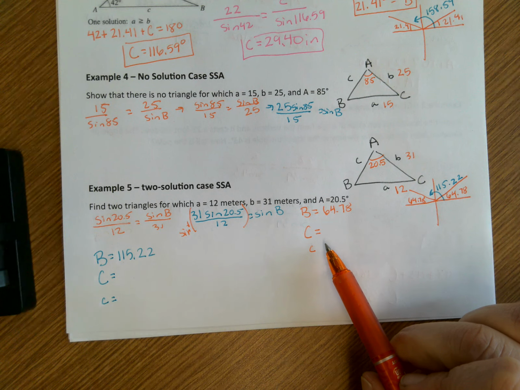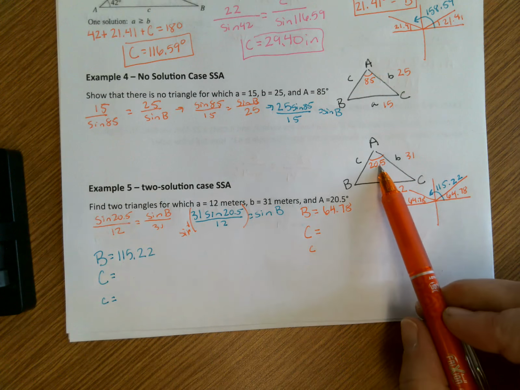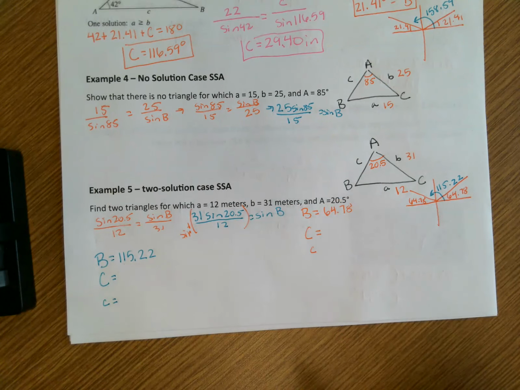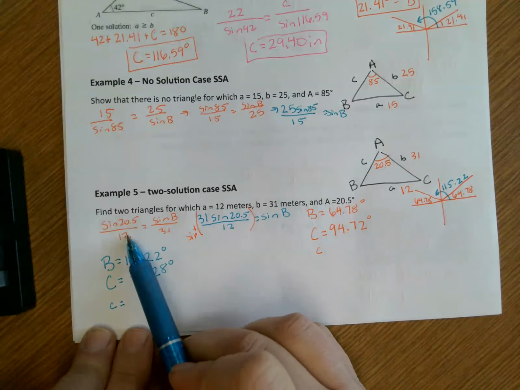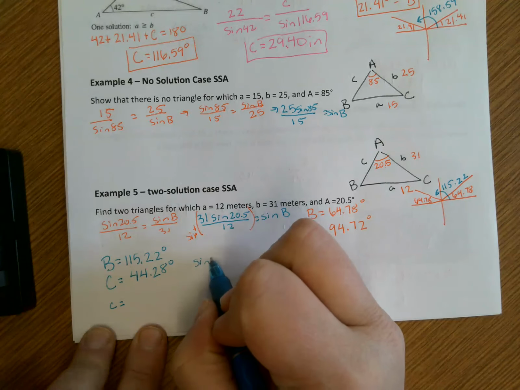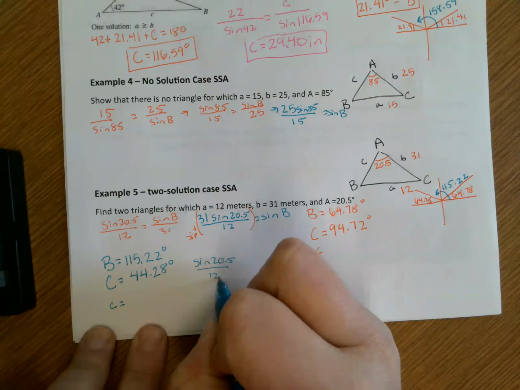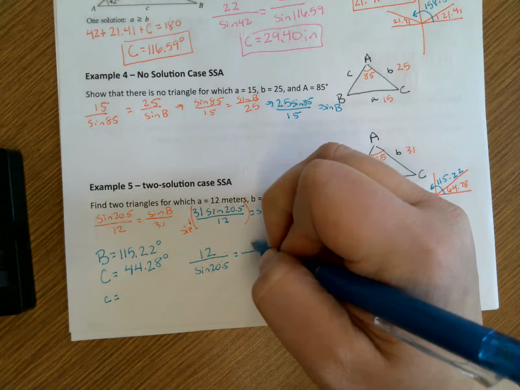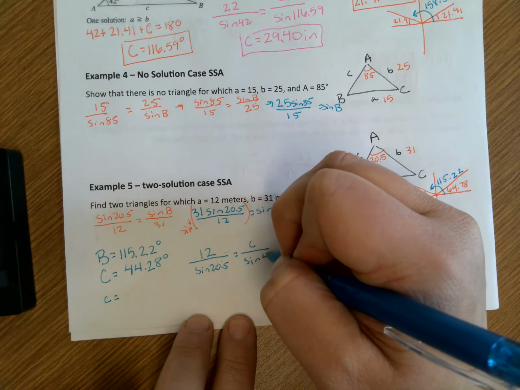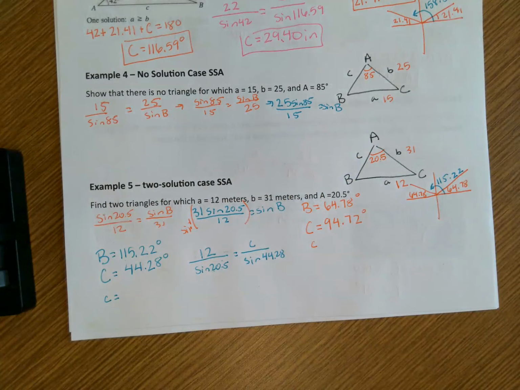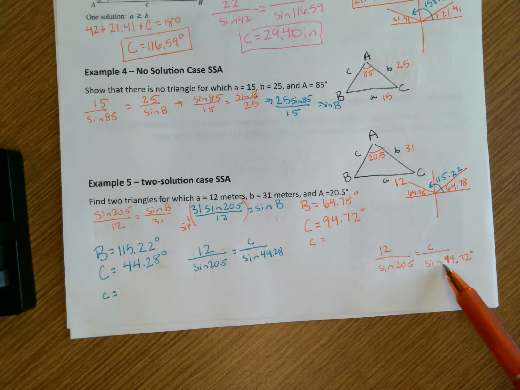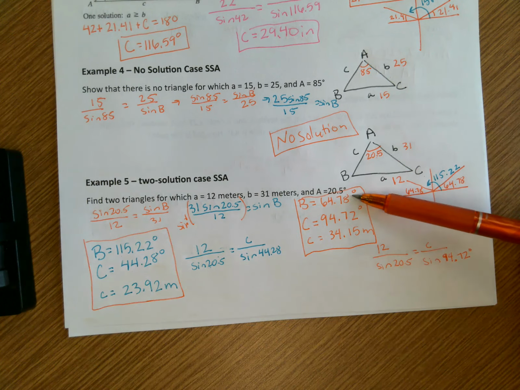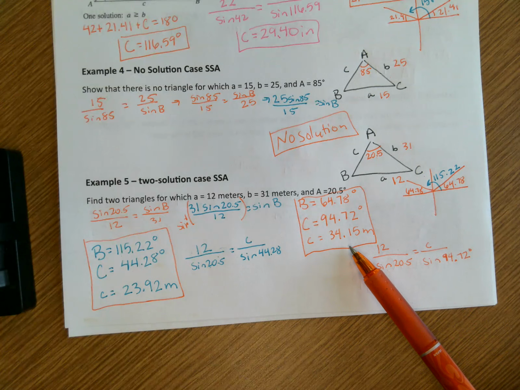So now to figure out our angle C, we can do 180 minus A minus B for both of them. And for our remaining length here, we can always start with that sine of 20.5 over 12. I'm actually going to do 12 over sine of 20.5, and then sine of 44.28 for this equation, and sine of 94.72. So for both of these, you're going to multiply to figure out that missing length. So these would be our 6 different answers depending on which way the angle and the side length is.